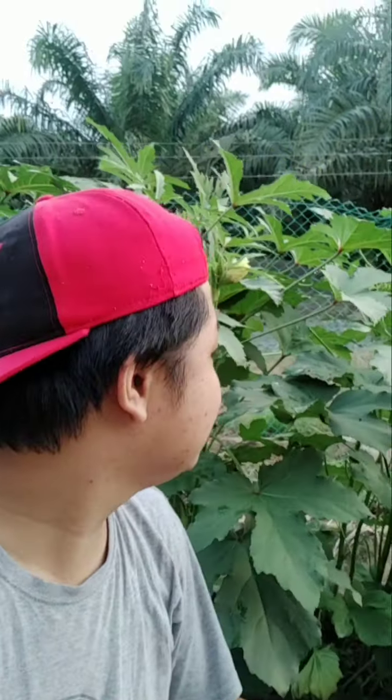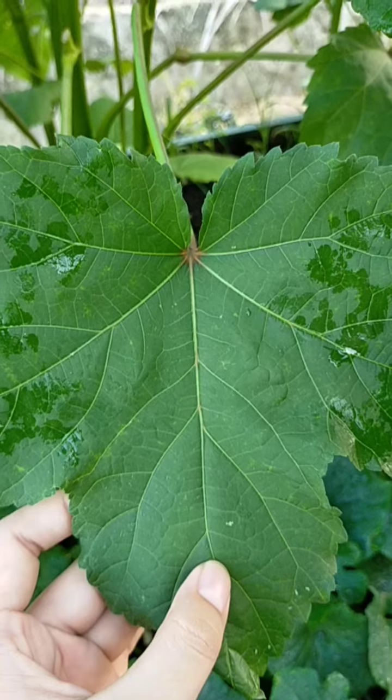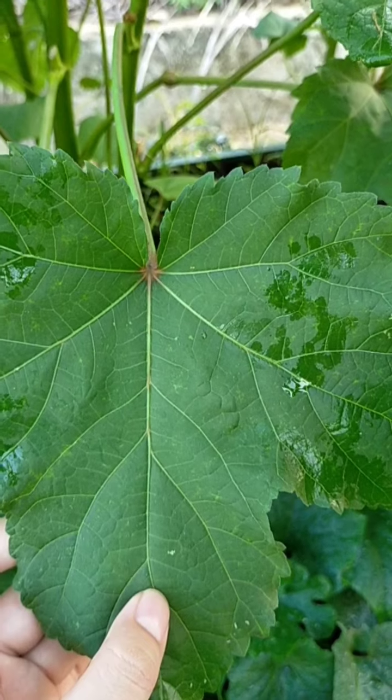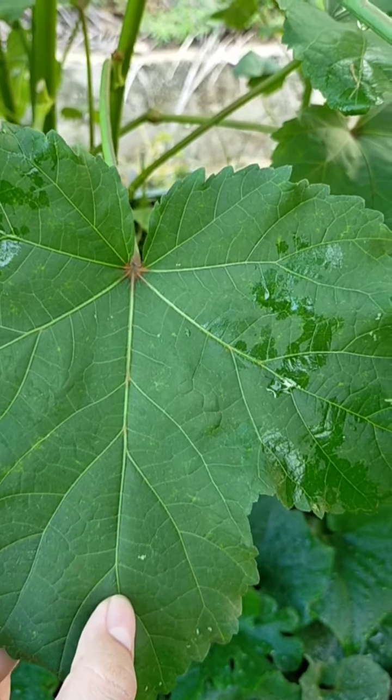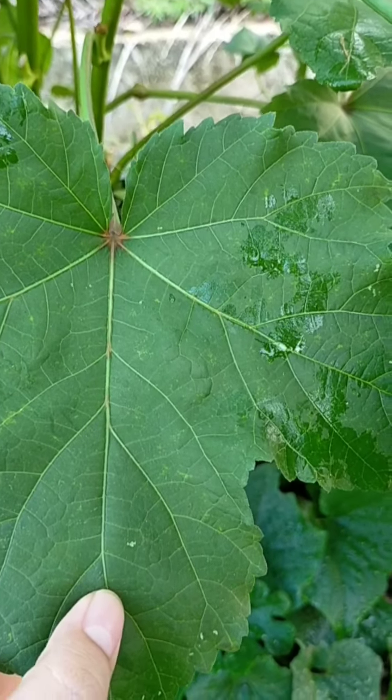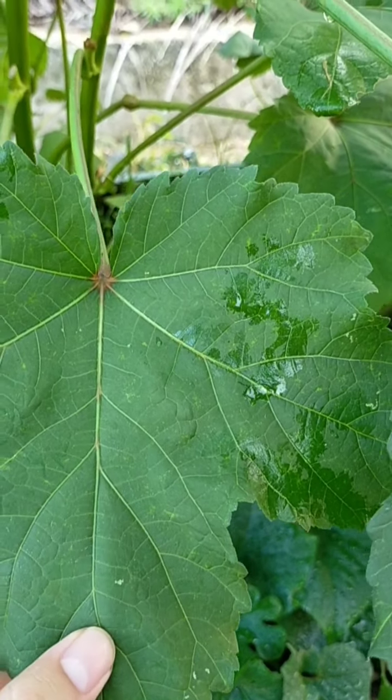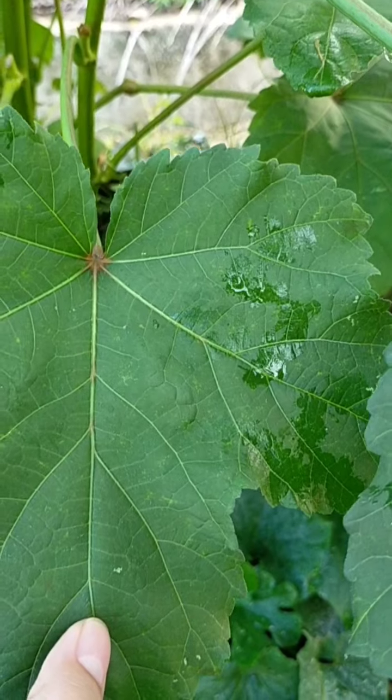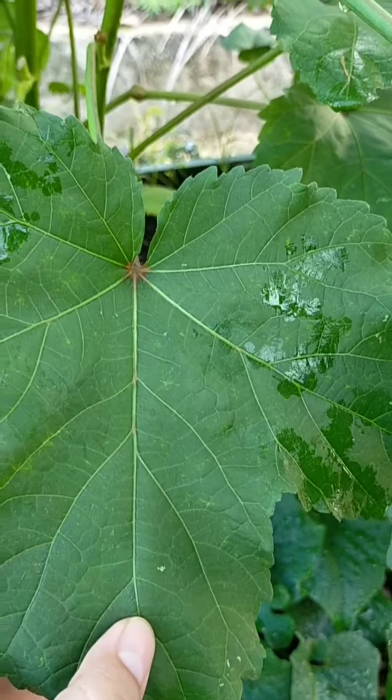Next, I will be showing you one of the dicot plants, and that is the okra plant, also known as the lady's finger. Like most dicot plants, they have net-like veins on their leaves. That's why dicot plants can be easily recognized by the pattern on their leaves.